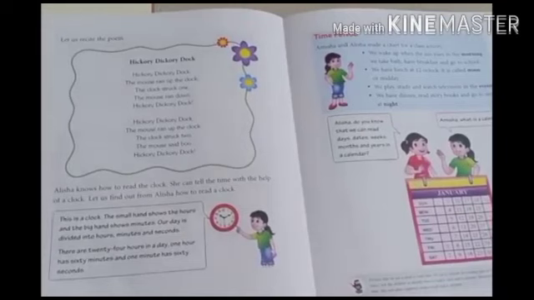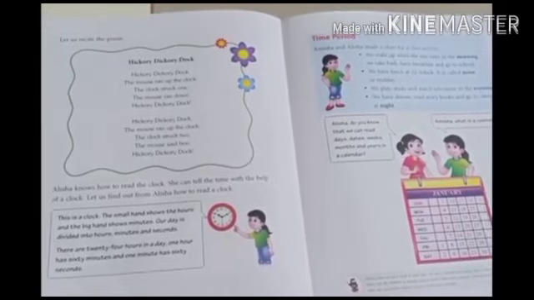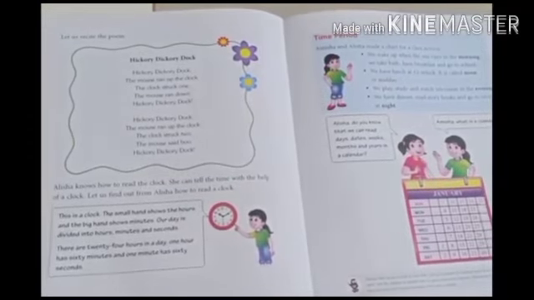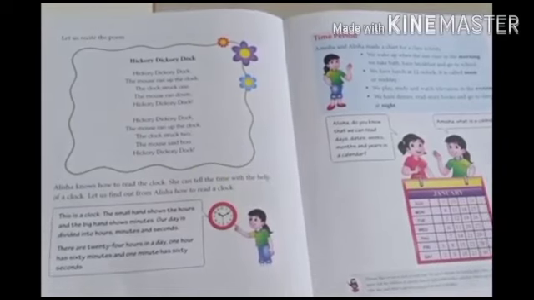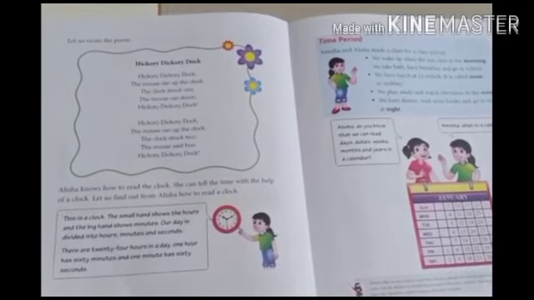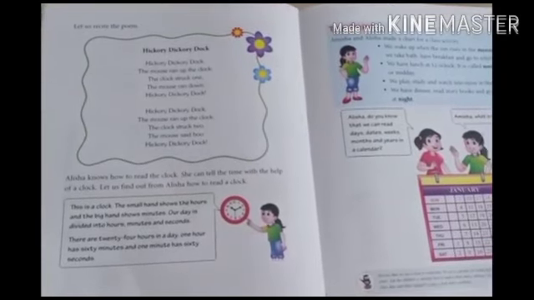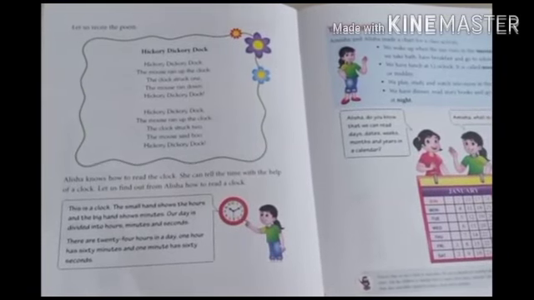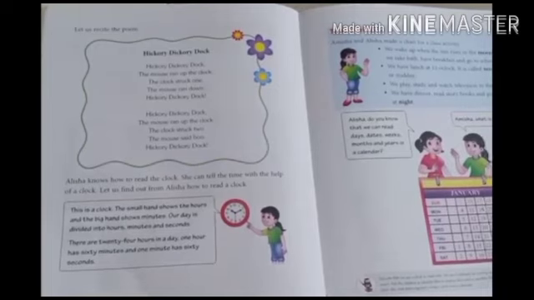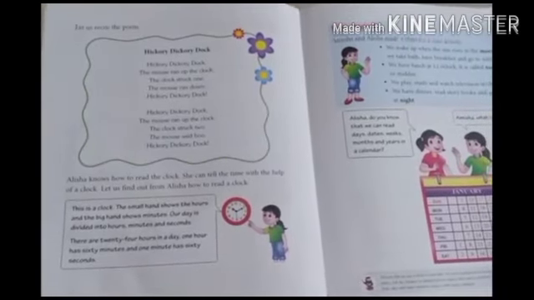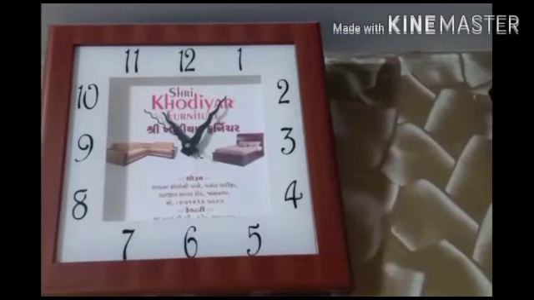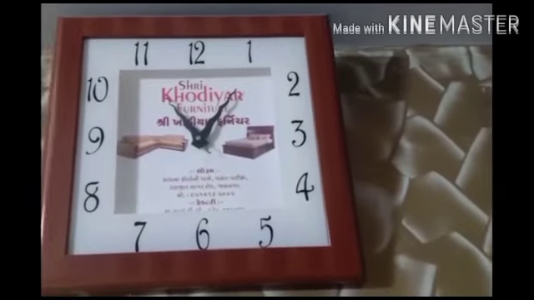And I am also going to share a video which will help you to learn how to see time in the clock. Right? So, a clock has 3 hands, right? Have you seen a clock? Okay, wait, I'll show you a clock. See, this is a clock, right?